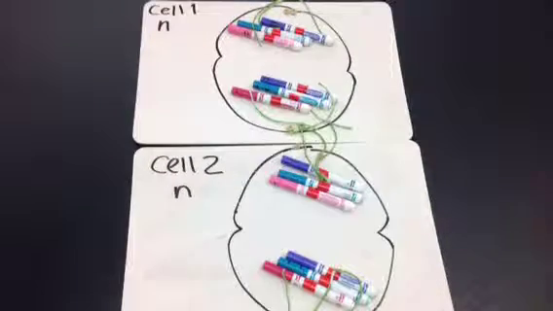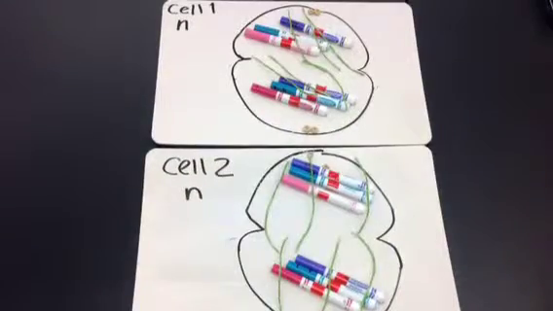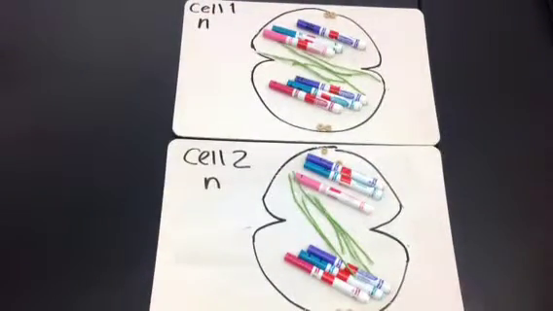The separated chromosomes are now on opposite sides of the cell, and a cleavage furrow begins to form the four gametes.